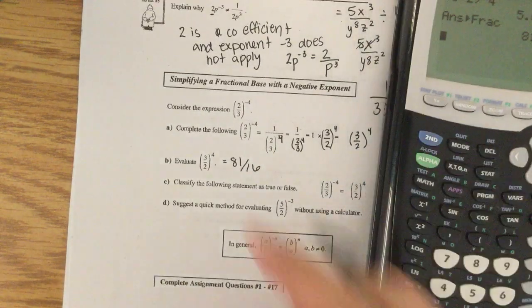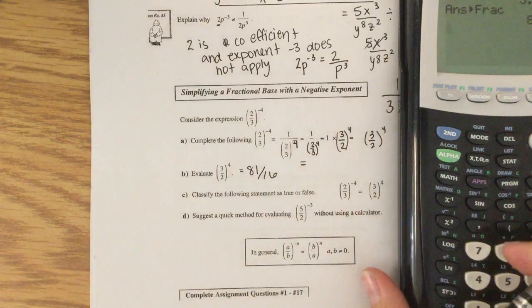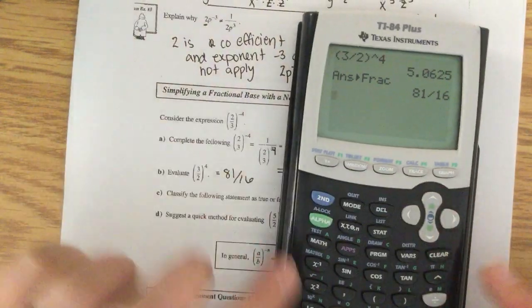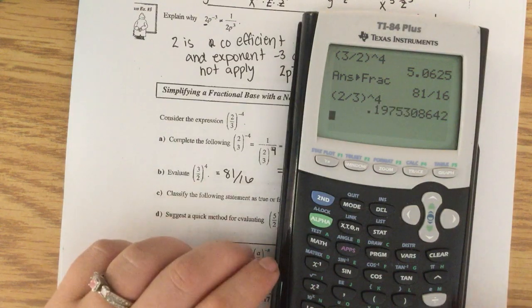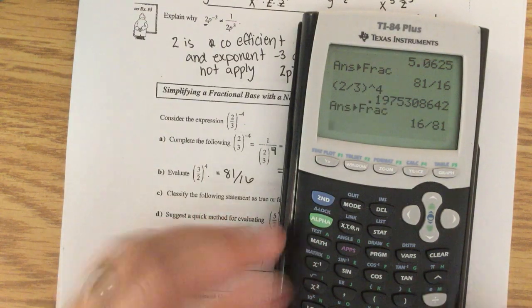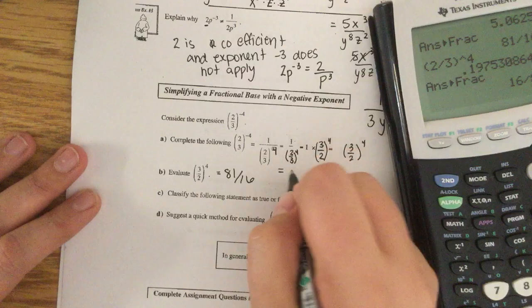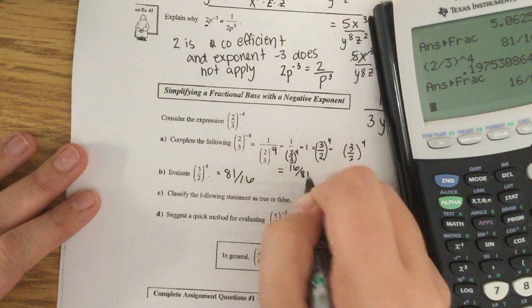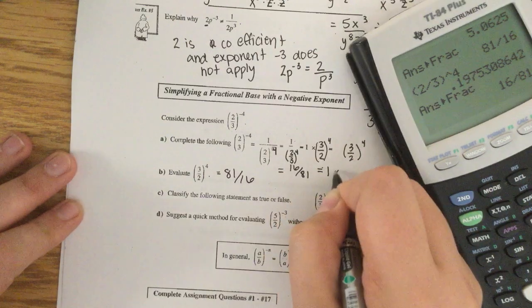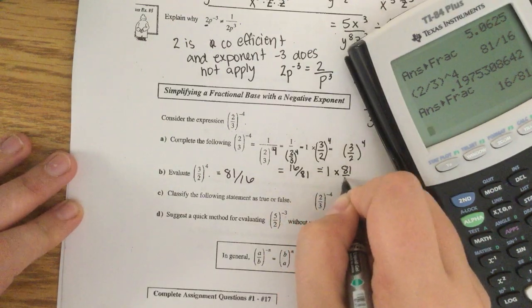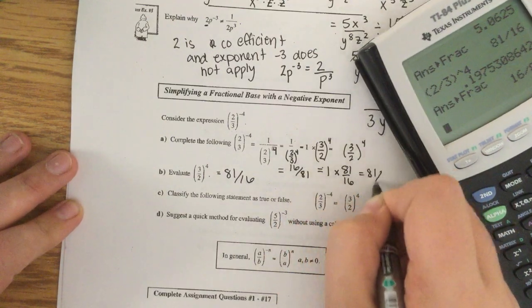And so I'm going to go in and add some detail into A. Where I had 2/3 to the 4th, I want to make the comparison here. 2/3 to the 4th. I'm guessing this is 16 over 81. Okay, so that would be like 1 over 16 over 81, which would be 1 times flip 81 over 16, which would be 81 over 16.